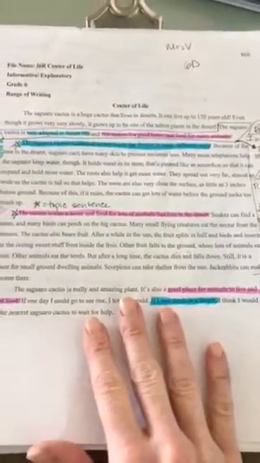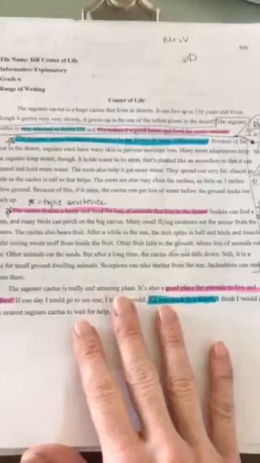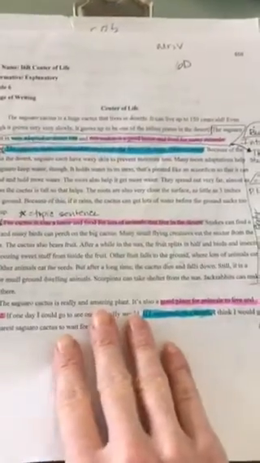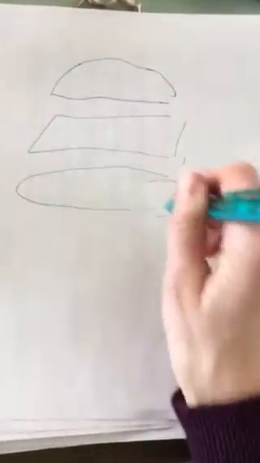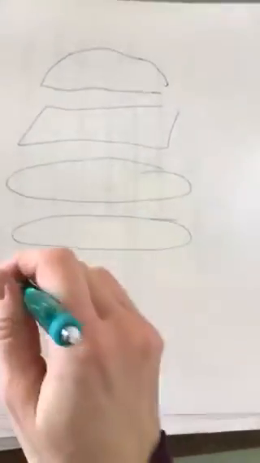I think you were both here when we did this Seguro cactus paper, and what we did was turn it on the back and we made our bun, right? Top bun and our cheese and our patties and then our bottom bun.